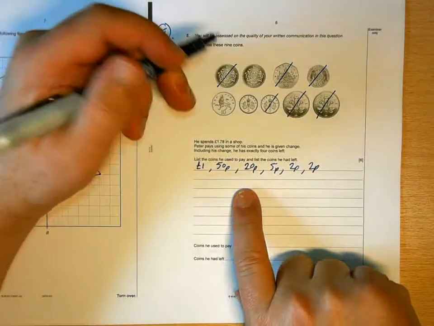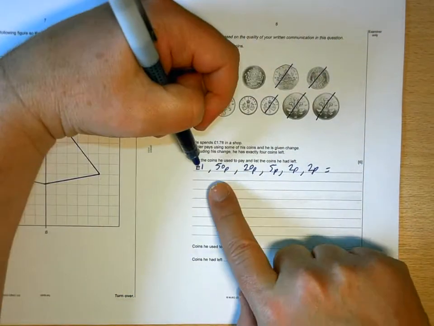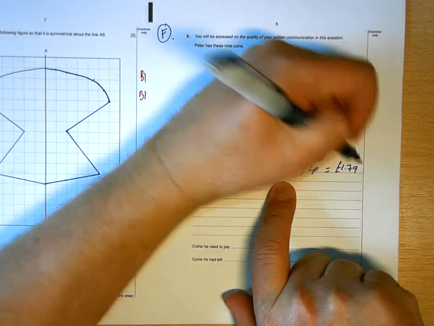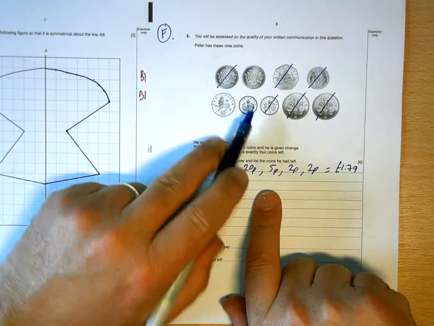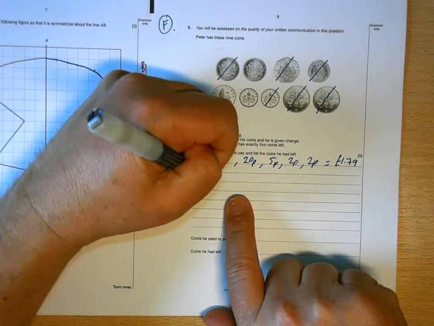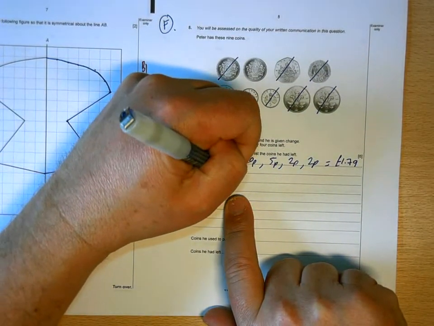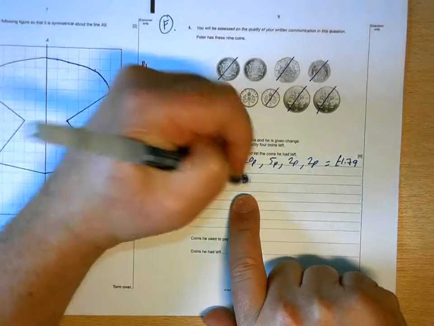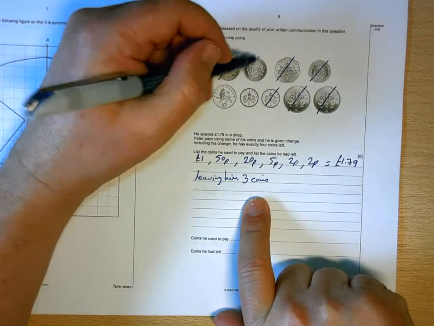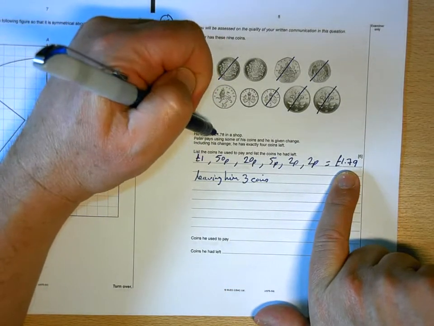That leaves him, so that comes to £1.79, leaving 1, 2, 3 coins in his pocket. And he's going to get a 1 pence.